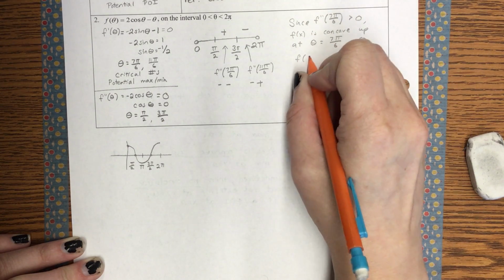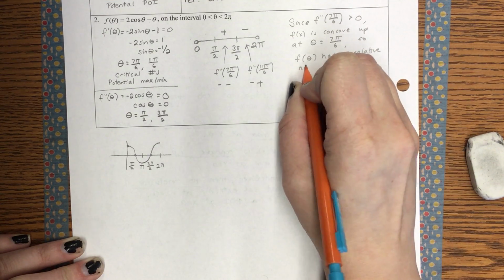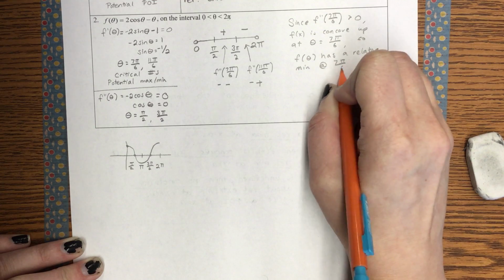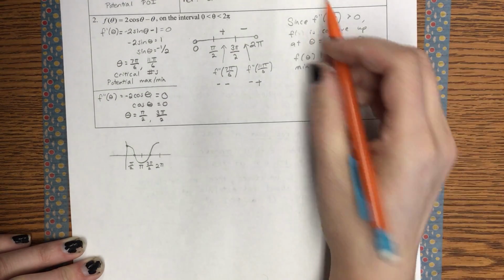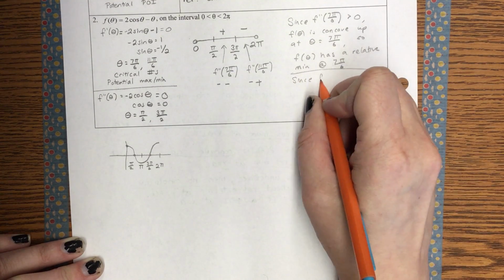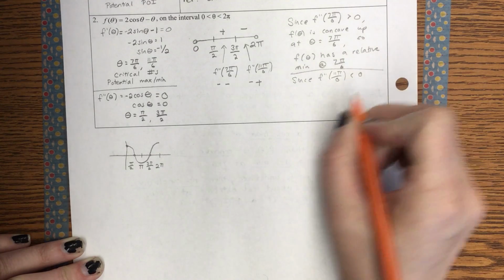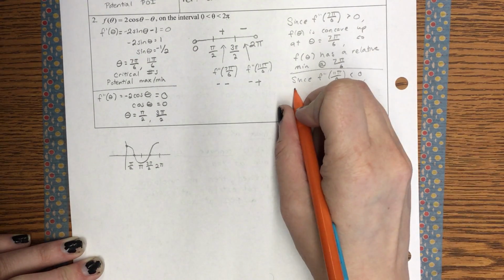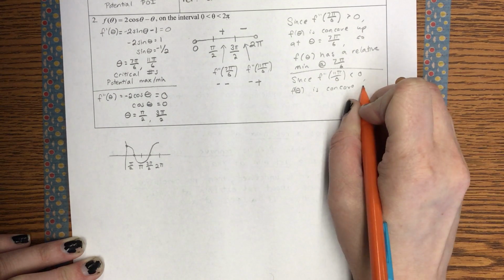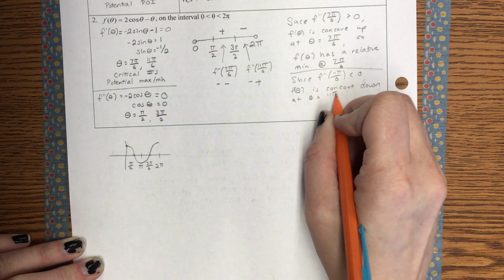So we know that f of theta has a relative min at 7 pi over 6. And this should be theta. All right, next one, since f double prime of 11 pi over 6 is less than 0, it's negative from our chart, we know that f of theta is concave down at theta equals 11 pi over 6.